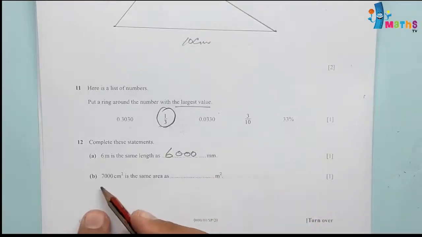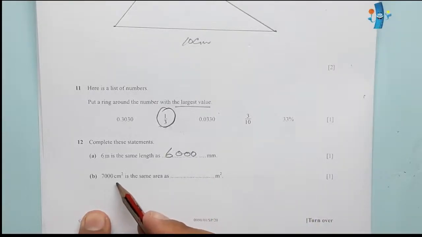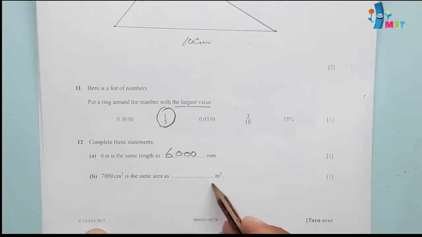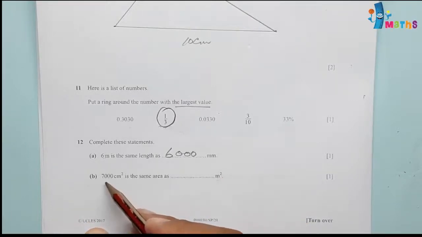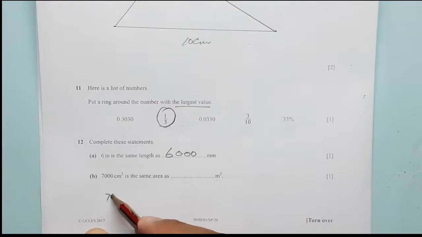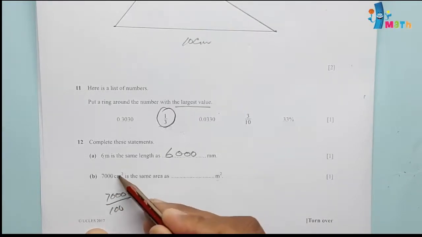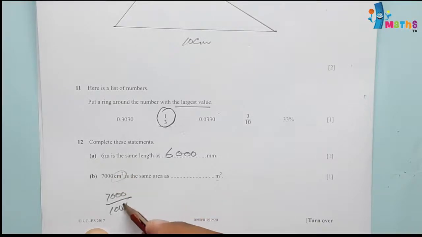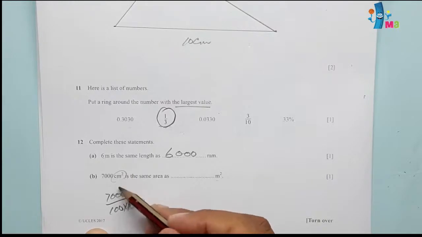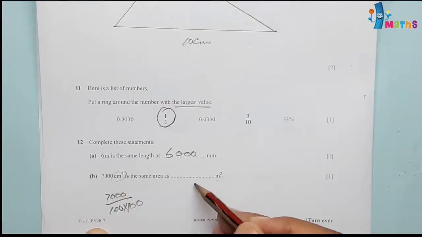Similarly, this one, 7000 centimeter square is the same area as in meter square. We'll have to convert into meter square. So 7000 divided by, this is centimeter square, so we'll divide by 100 and then again by 100, because this is centimeter square. Each centimeter will be converted into meter.